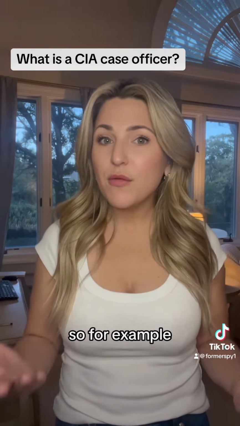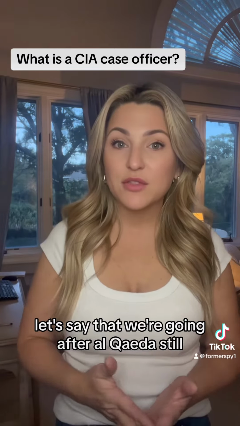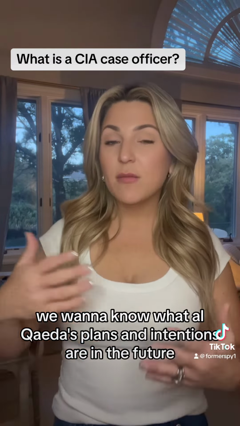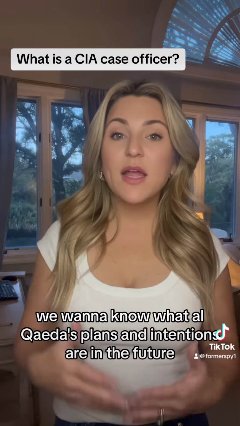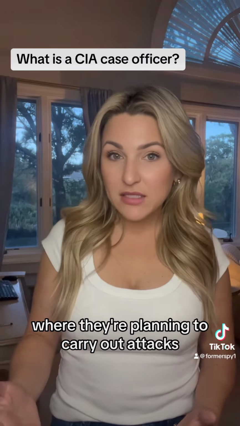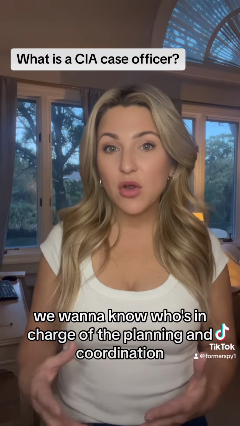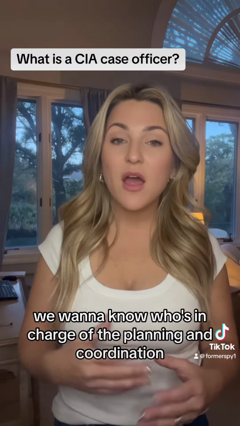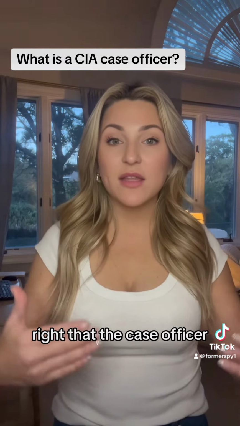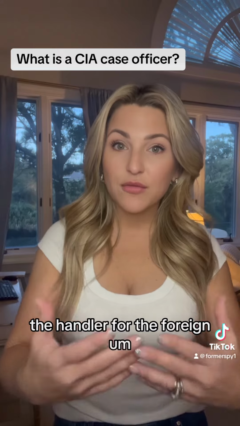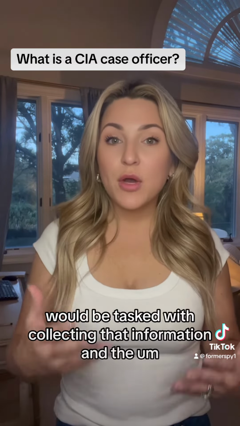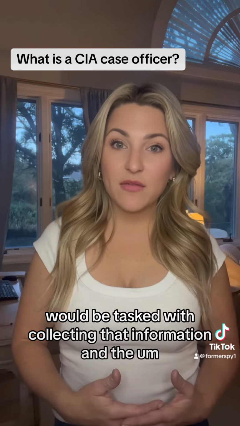So for example, let's say that we're going after Al Qaeda still. We want to know what Al Qaeda's plans and intentions are in the future. We want to know where they're carrying out attacks, where they're planning to carry out attacks. We want to know who's in charge of the planning and coordination of those terrorist attacks. So that would be a requirement, right? That the case officer, the handler for the foreign source or asset, would be tasked with collecting that information.